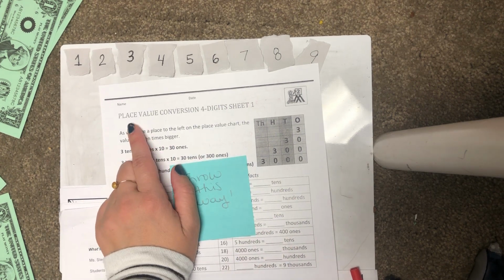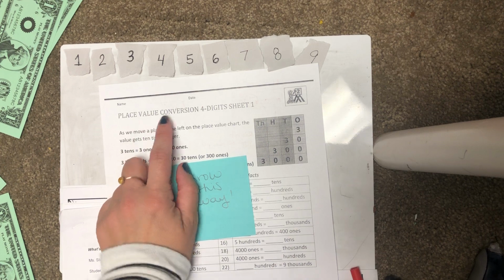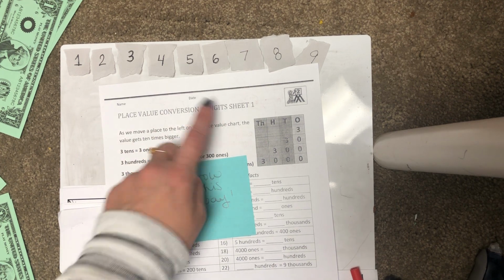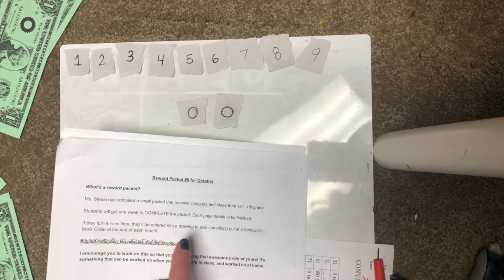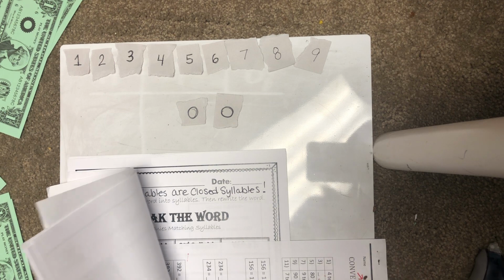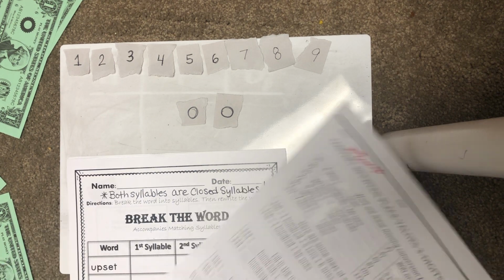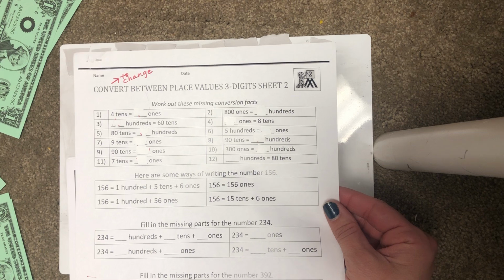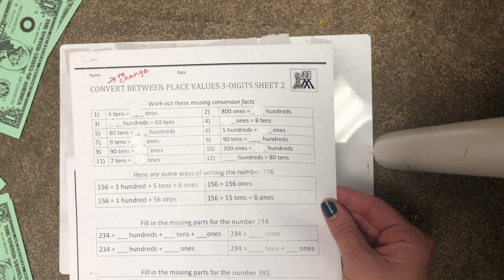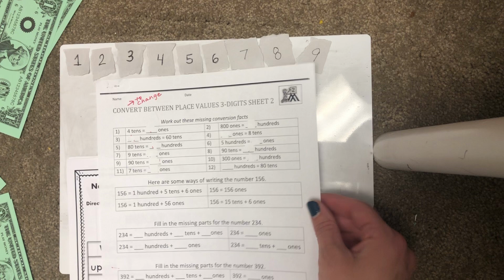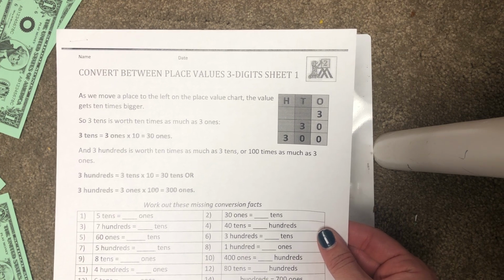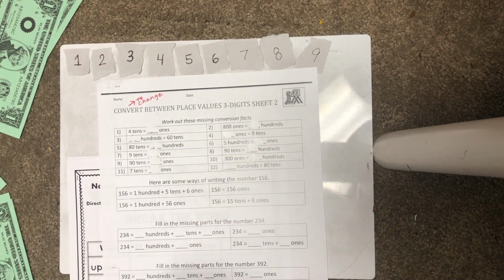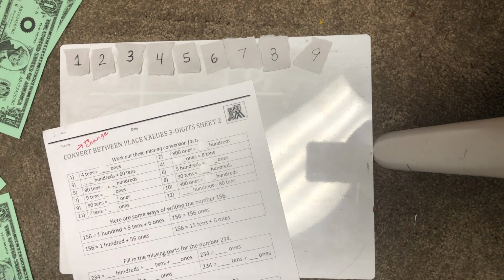So in your folder, if you see a worksheet that says place value conversion 4 digits, sheet 1, you can throw it away. What you will get out of your reward packet is a sheet titled Convert Between Place Values 3 Digits, and it says sheet 2. Make sure you get the right one because directly before that is the same title except this one says sheet 1. I want you to get sheet 2, and we're going to work on that together.